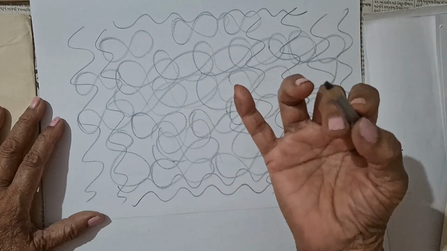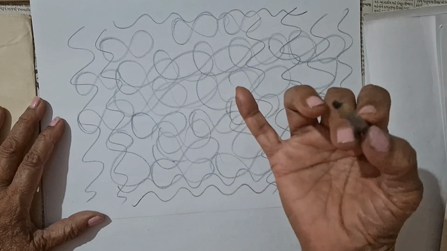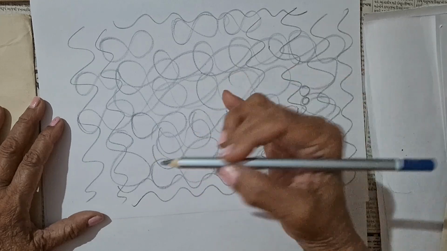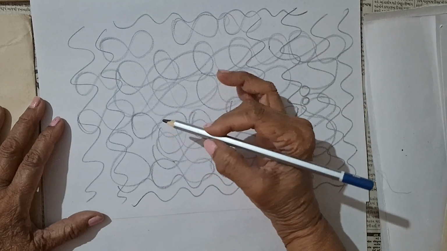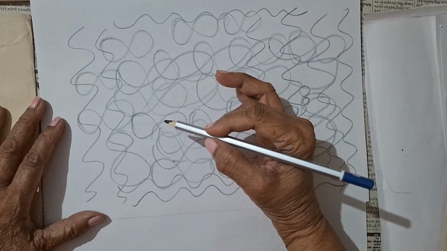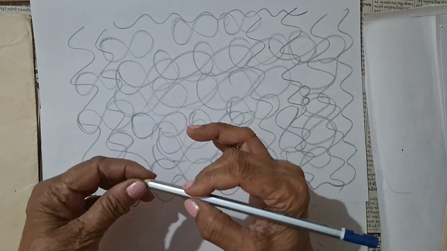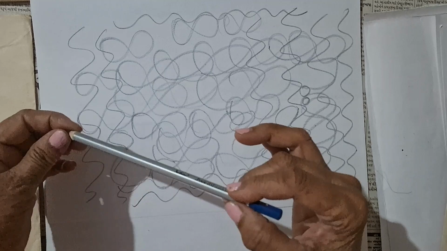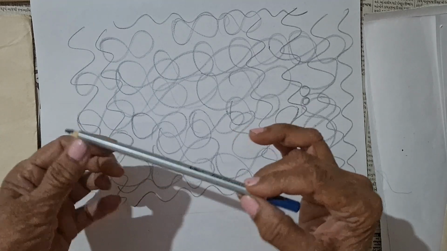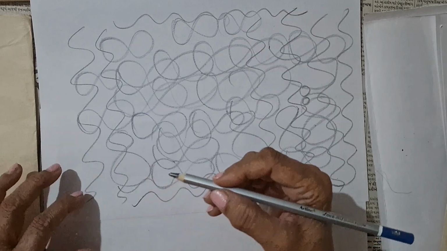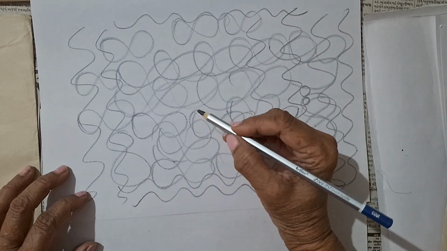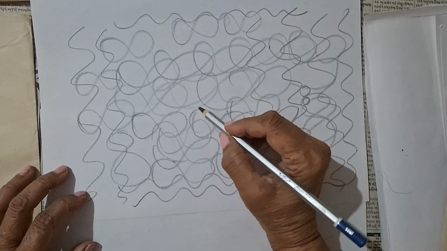You rest your pinky finger, the small finger, on the table, on the paper. You hold the pencil like this, right? Don't go too near it. Don't keep it very far away either. That is for making wider circles, you can use it this way. Somewhere here you can hold it, and don't press too hard.